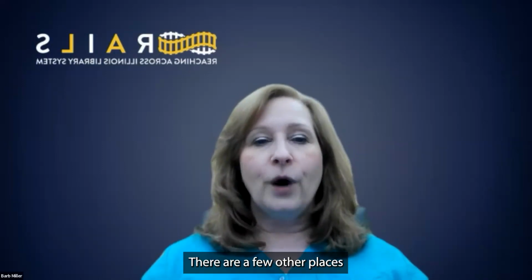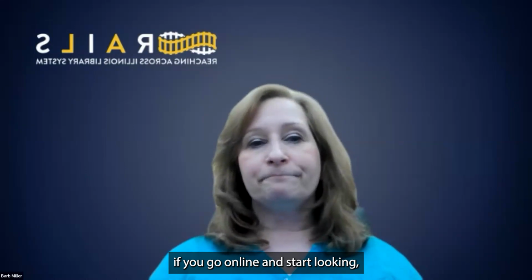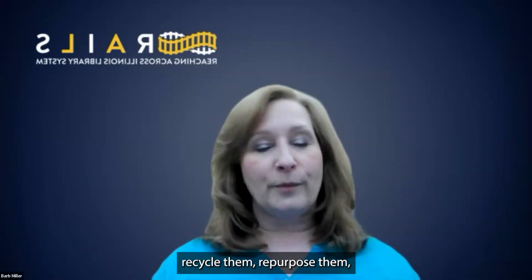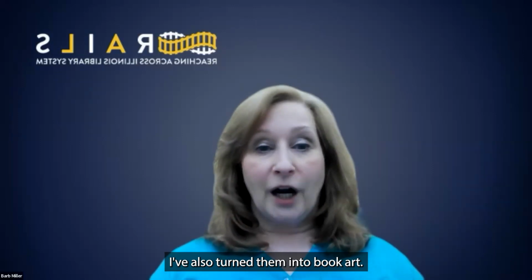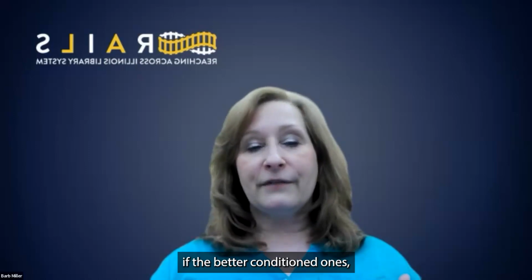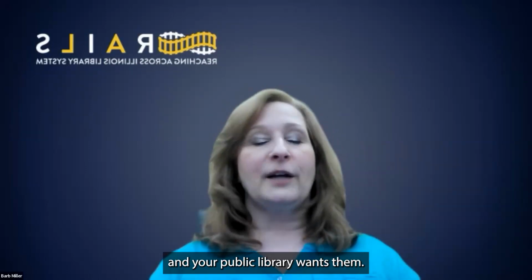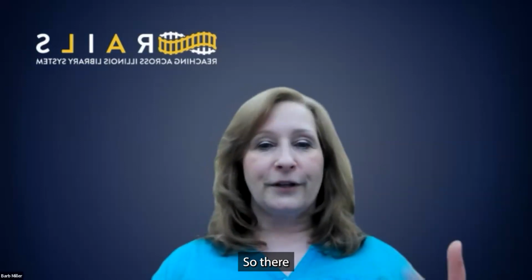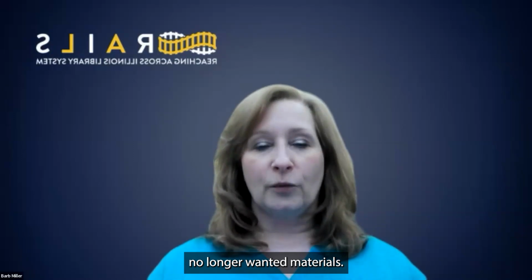There are a few other places, if you go online and start looking, that will either recycle them or repurpose them. I've also had the librarian turn them into book art. You can see if your local friends of the library or your public library wants the better conditioned ones. So there are some avenues for disposing of no longer wanted materials.